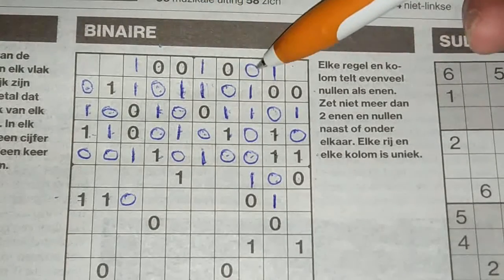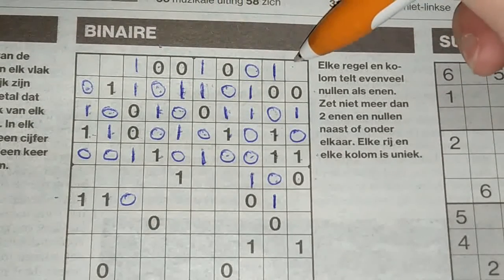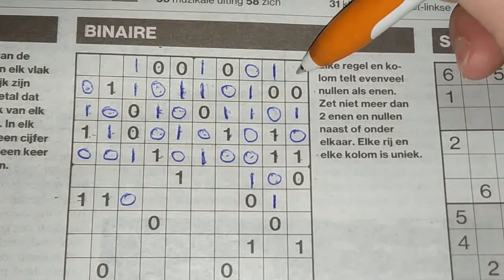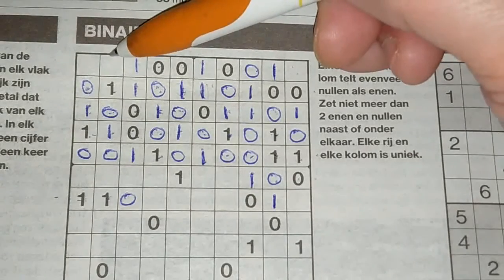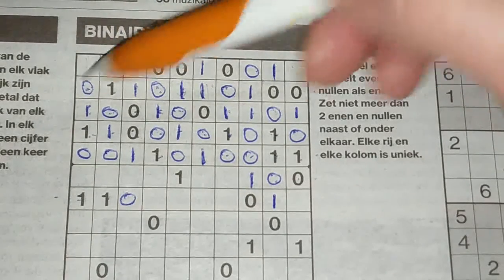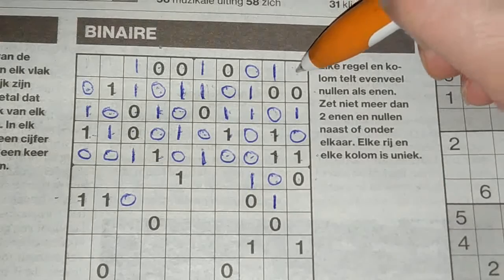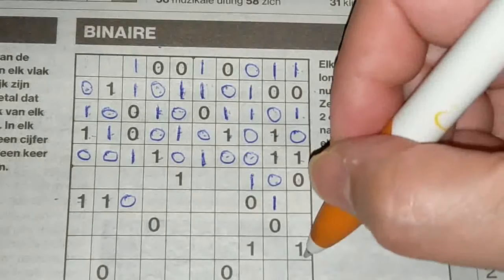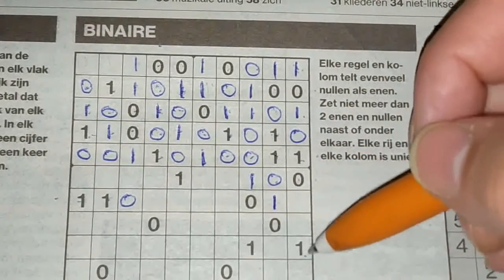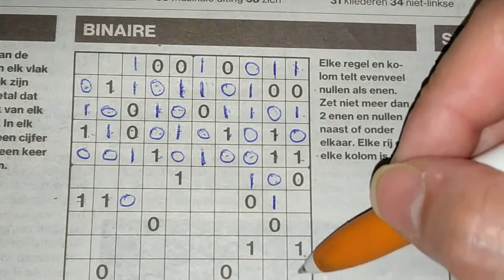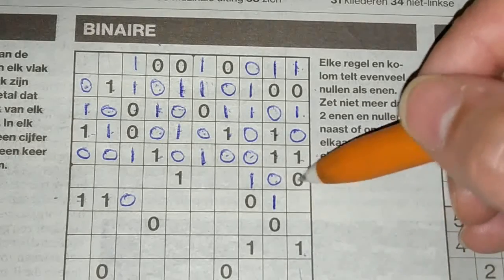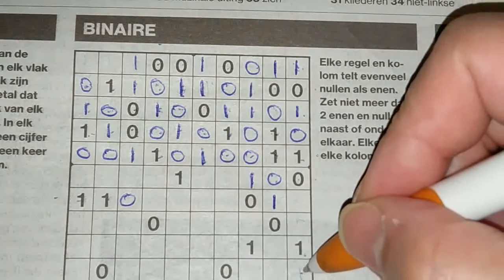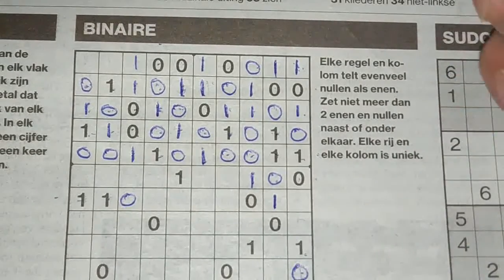1, 2, 3, 4 O's. If I place the fifth and the last O in this row, then on the other side we have 3 ones. Not allowed. So this cannot be an O. This must be a 1. 1, 2, 3, 4. If I place the fifth one here, then we have 3 O's. Not allowed. So this must be an O.